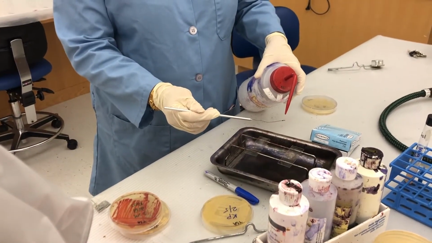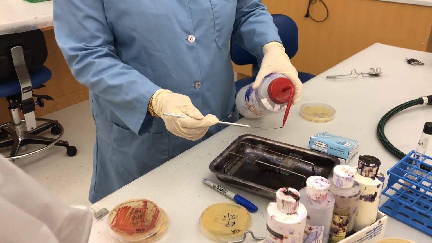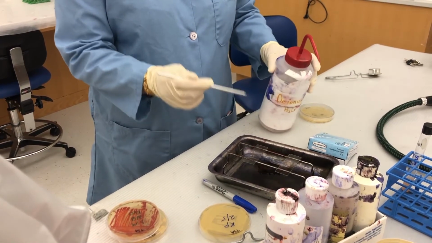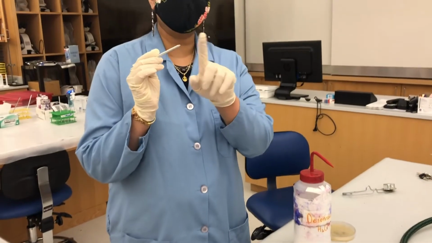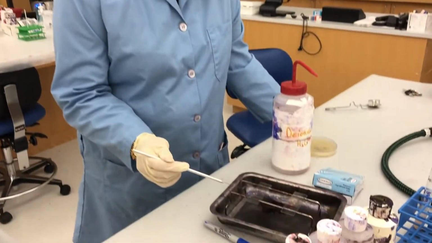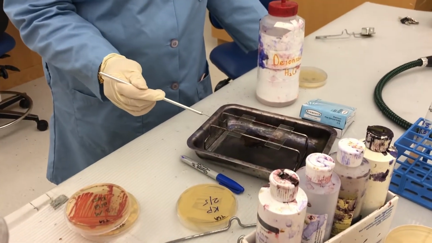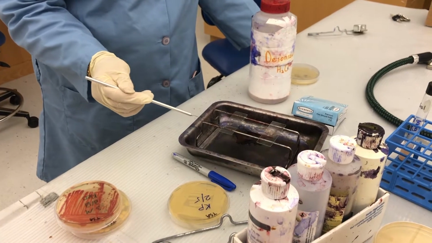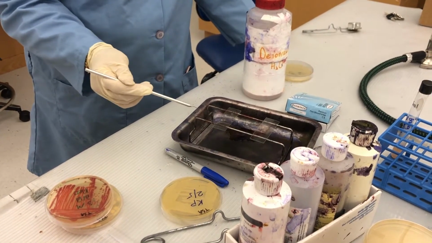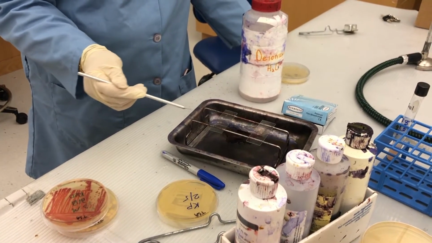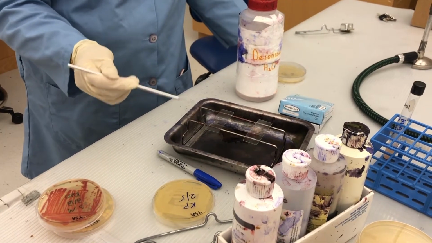So again, water, you don't want too much. I am making sure I have only a thin film here. Okay? So I'm going to tap, tap, and make a circle.